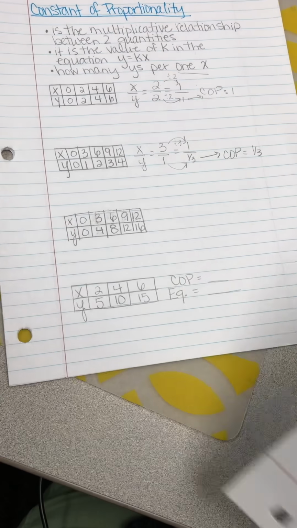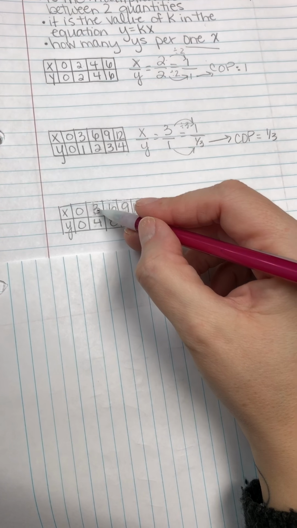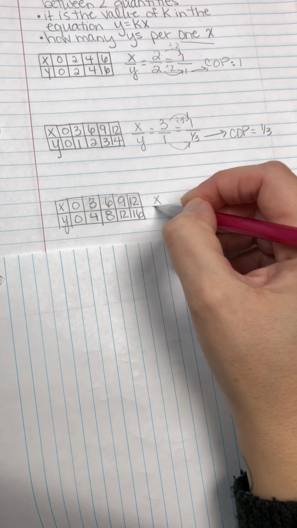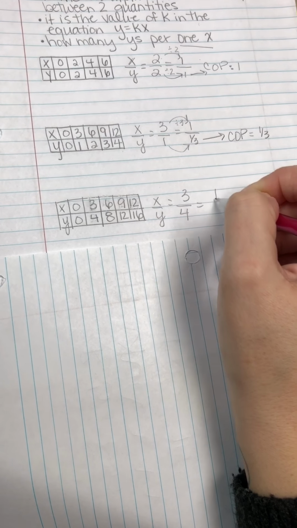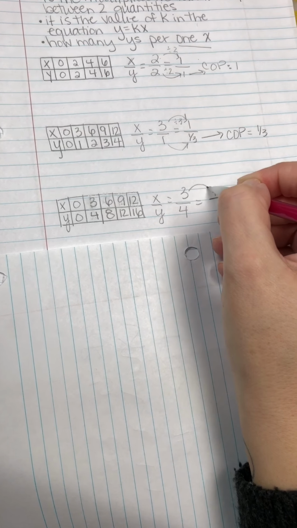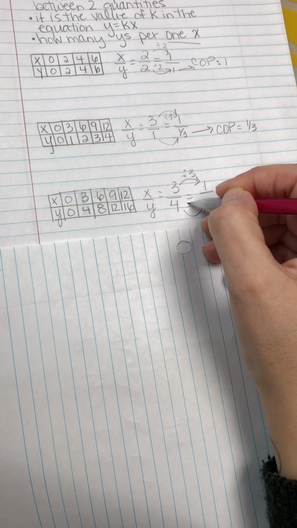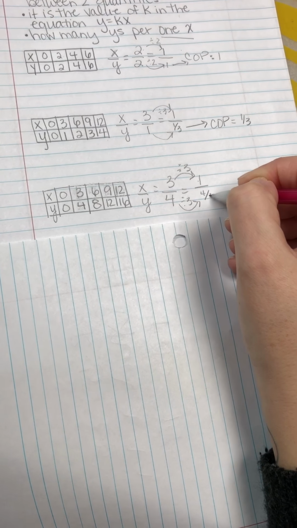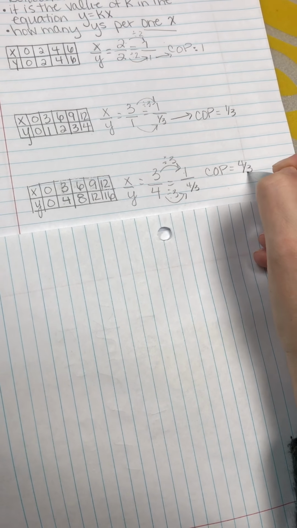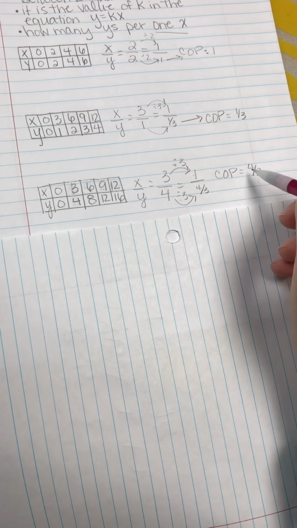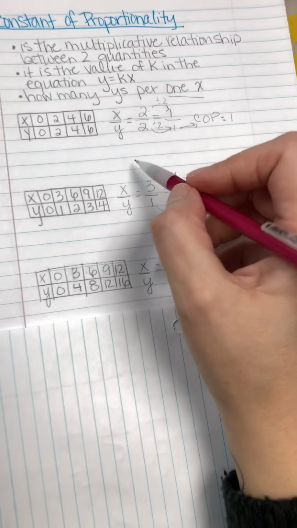So let's look at a third example. Okay, down here. So again, I want to know for every single x, how many y's. So again, x over y equals 3 over 4. And I need to know how much for a single x. So again, divide by 3, because 3 divided by 3 is 1. And then I'm going to do 4 divided by 3, which is 4 over 3, 4/3. So the constant of proportionality here is 4/3. Notice I'm not writing 1 and 4/3, because the constant of proportionality is how many y's for a single x. So let's go back up to this first one.